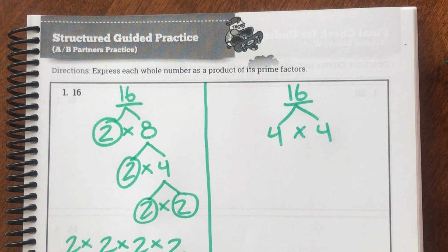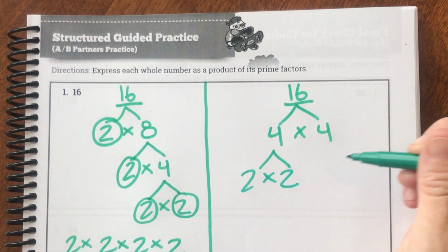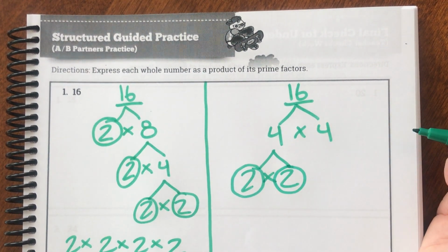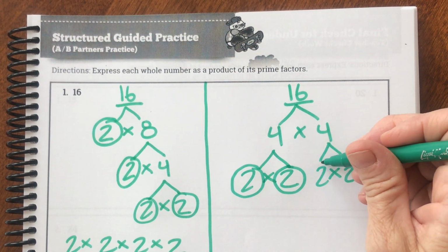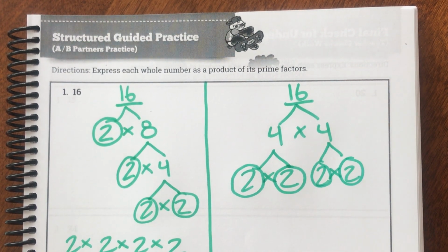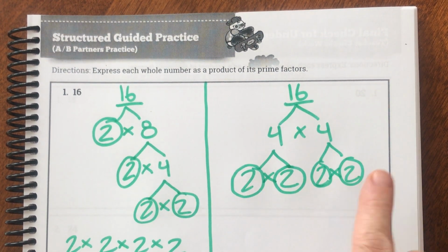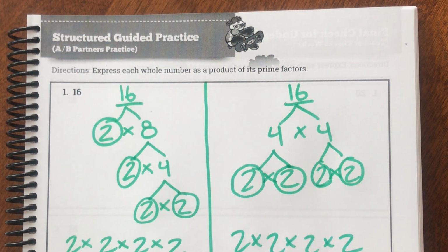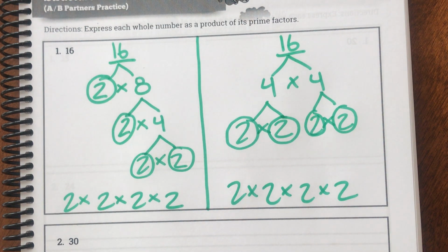Definitely. And then what would happen to our 4s? 2 times 2. And what happens to 2s? They become apples. And wouldn't that 4 also be a 2 times 2, which become apples? So our trees look different, but look at our answers. The same thing. We have 4 2s. So our answer becomes the exact same. And I just realized I wasn't pushed up enough. I'm sorry, ladies and gentlemen.